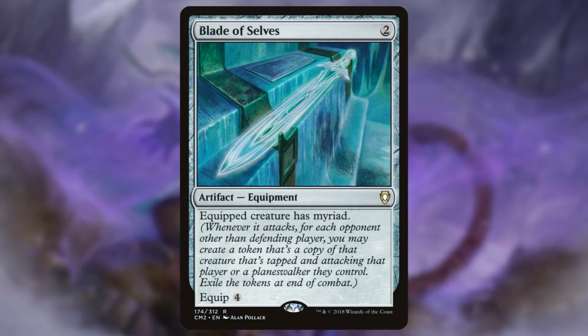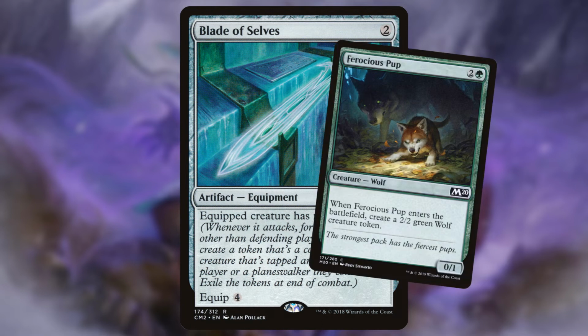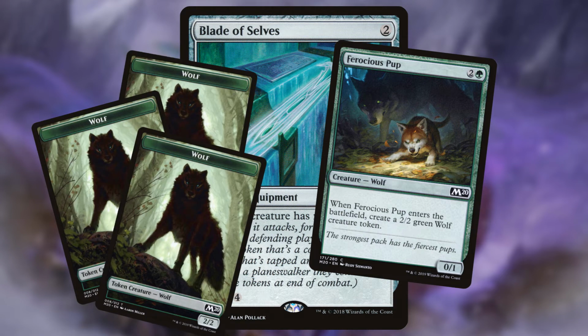Blade of Selves, it's a 2 mana, equip for 4. Equipped creature has Myriad. Your imagination is your limit. Imagine giving Ferocious Pup Myriad. 3 2/2 wolf tokens? That's 6 power on the board. Talk about broken. Bye, have a great time.